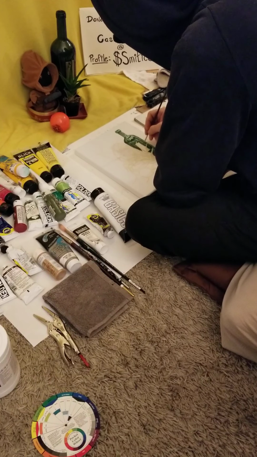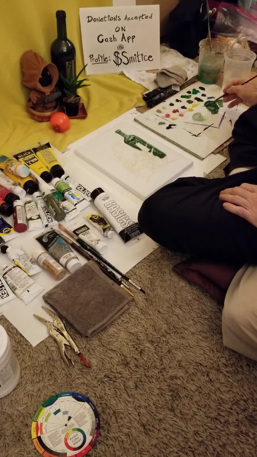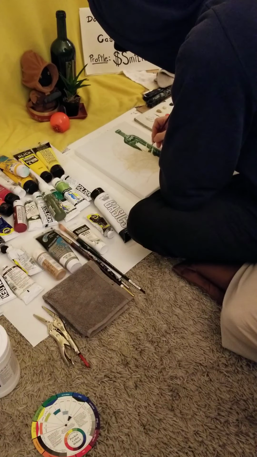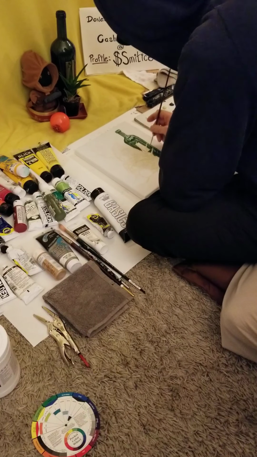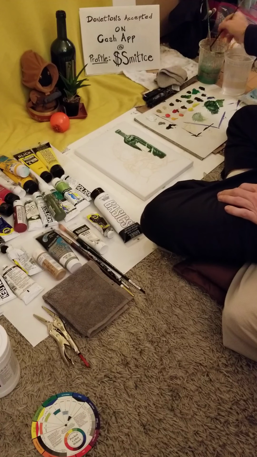And don't be afraid either. I mean, you start getting into the details. It's all about the layers, dropping layers of paint, right? And that's how you're really going to start getting that realism, just by showing layers.